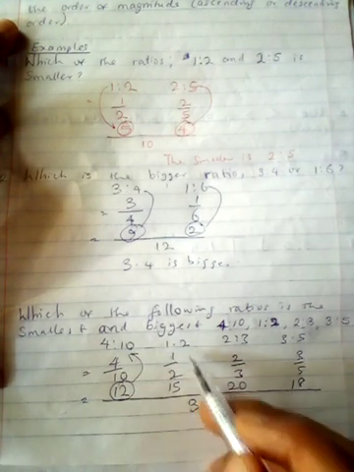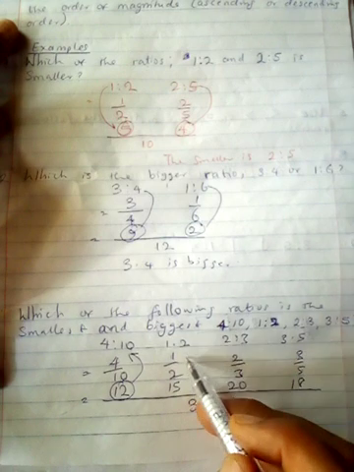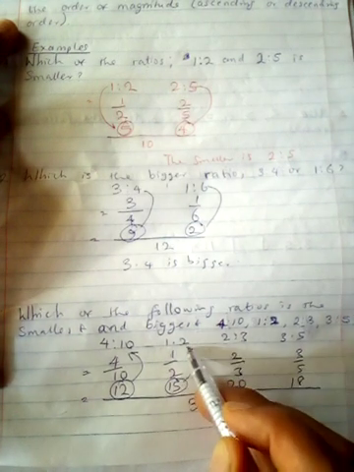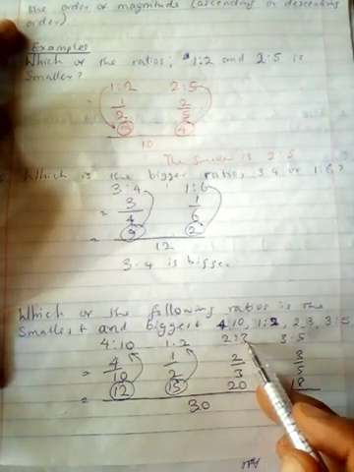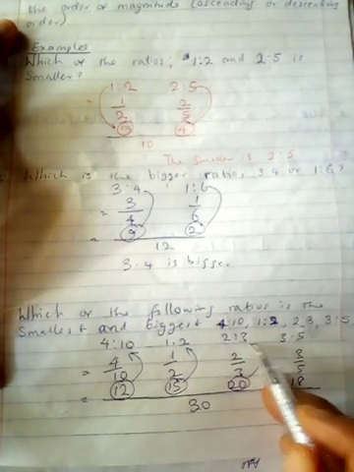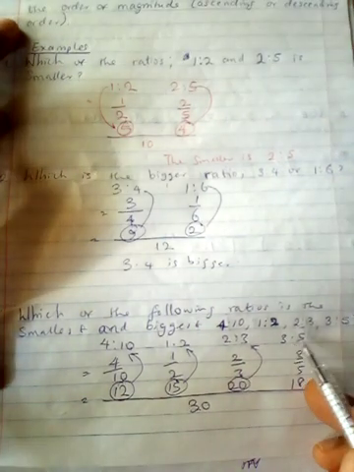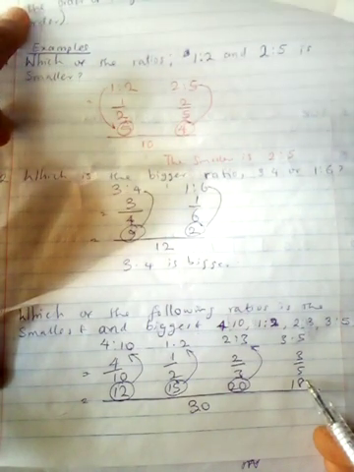4:10 is giving us a value of 12. 1:2 is having the value of 15. Here we have 2:3 having the value of 20, and here we have 3:5 having the value of 18 rather.